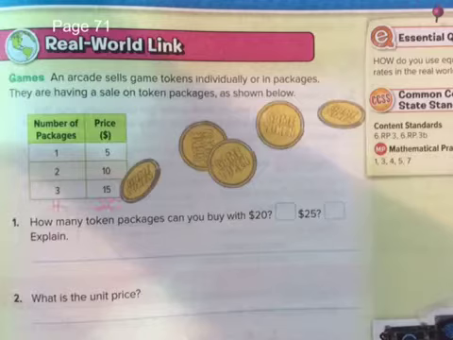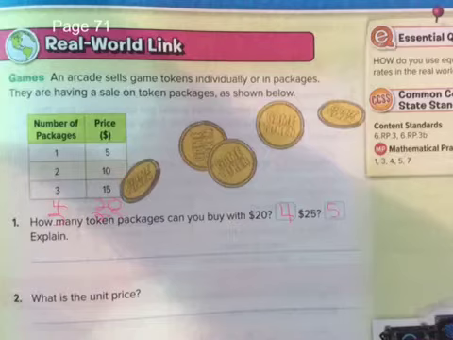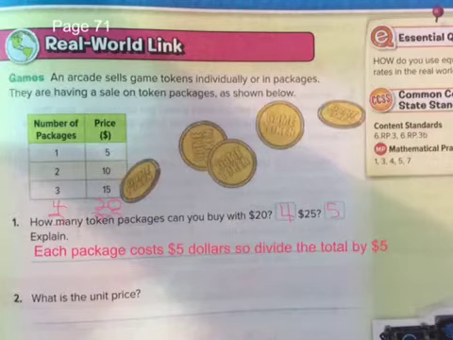If I continue with this pattern, 1 is 5, 2 is 10, 3 is 15, 4 will be 20. So 4 will cost me $20, so I can get 4 packages. And if I continue, the next number will be 5, and it will be 25. So $25 will get me 5. Explain: we know that each package costs $5, so whatever number of dollars we have, we can divide it by 5 and we'll get the amount. So divide the total number of dollars by $5.